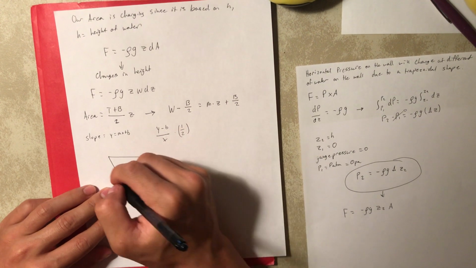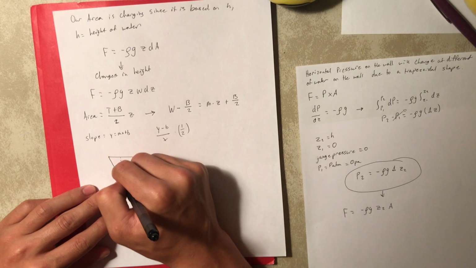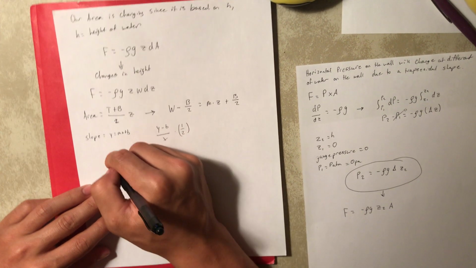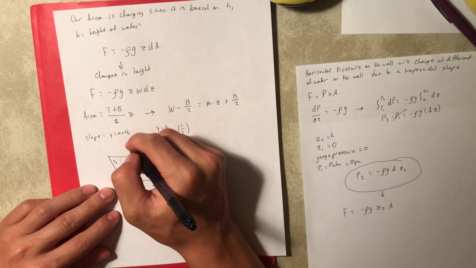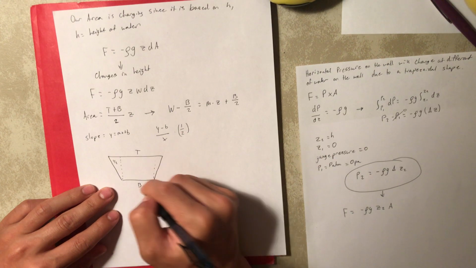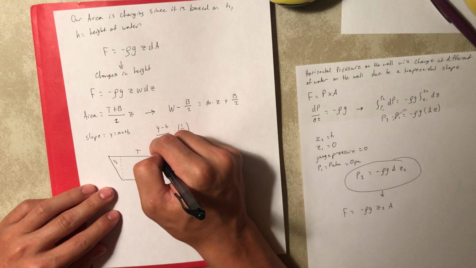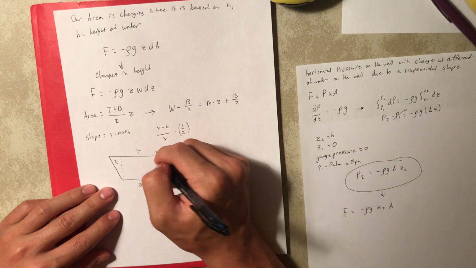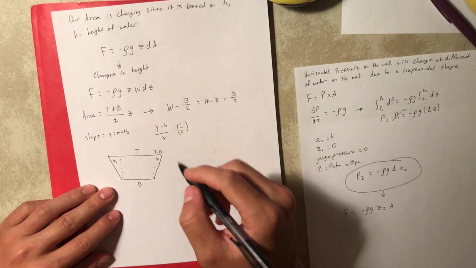There's our trapezoid, and we're going to draw our dashes. And we'll have this as a half. This is going to be t. This is going to be b. This is going to be t minus b. This smaller section here is also going to be a half.